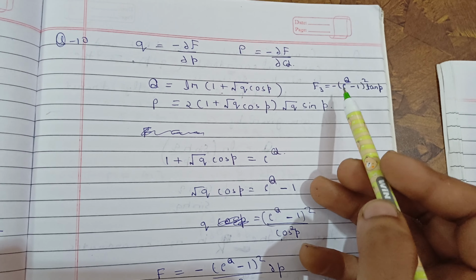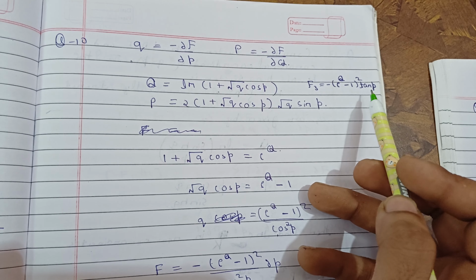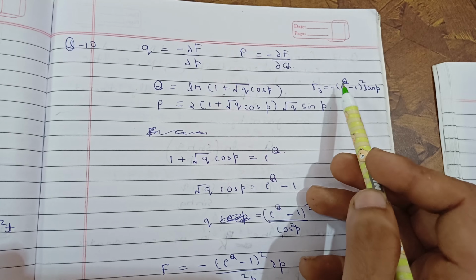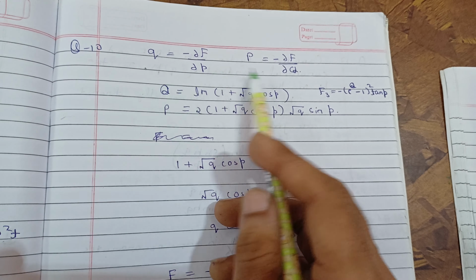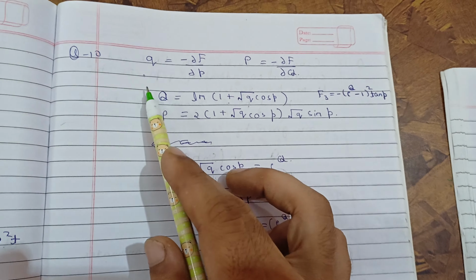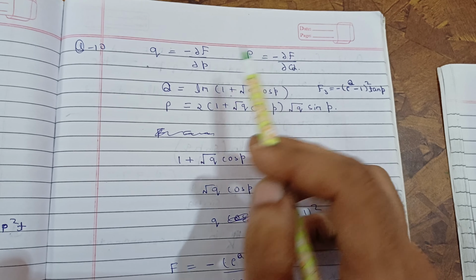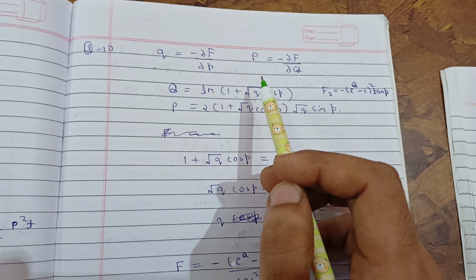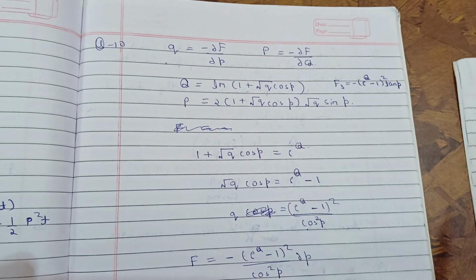So if this is your generating function, which equations should be used? It is in terms of small p and capital Q. So from there you can see you will use these two equations for the F3, both should be negative. You will use these equations to find del F. You will use the same method as we discussed: del F equal to q del p and del F equal to p del Q. You will find F from both these equations and you will compare, then you can find your F.